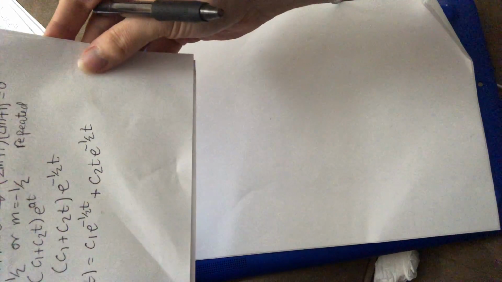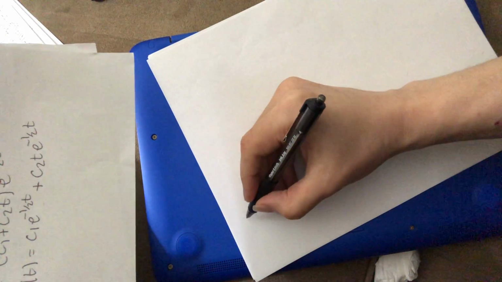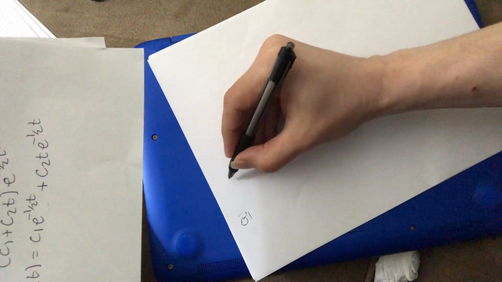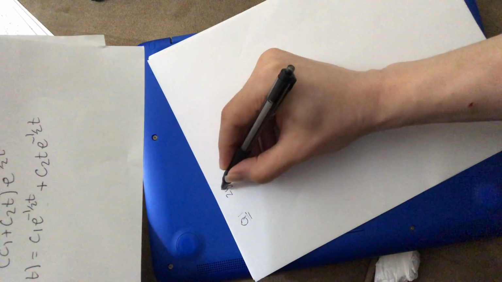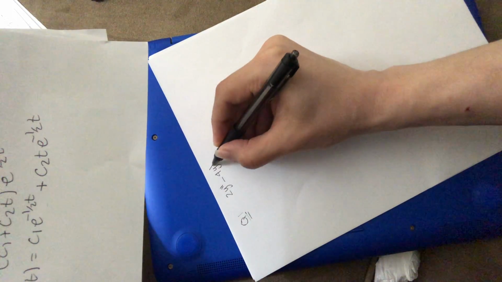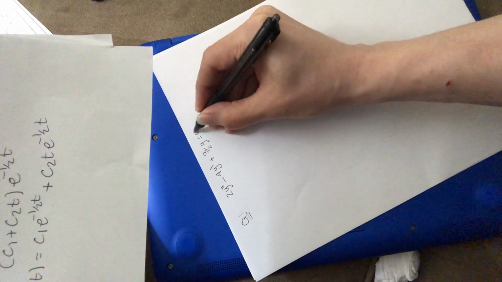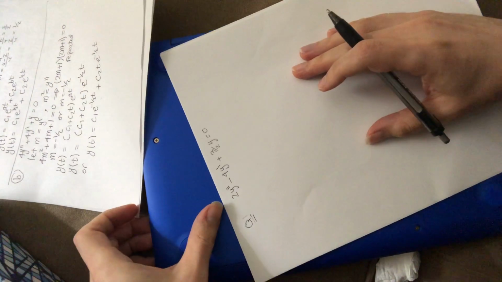I'm gonna do the questions in your new worksheet. So, question number one, they give you a DE equation, 2 double derivative, minus 4 derivative, plus 3 over 2y equals 0, and they want to know what the solution for this is.